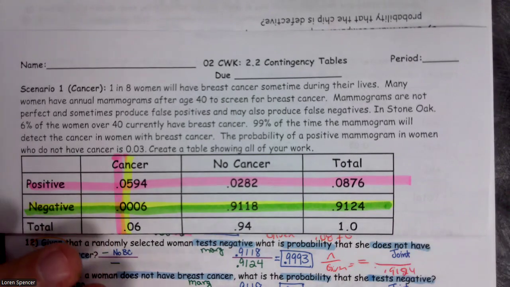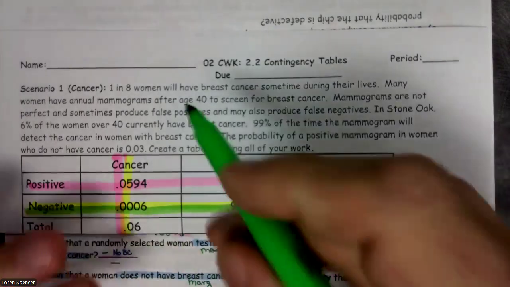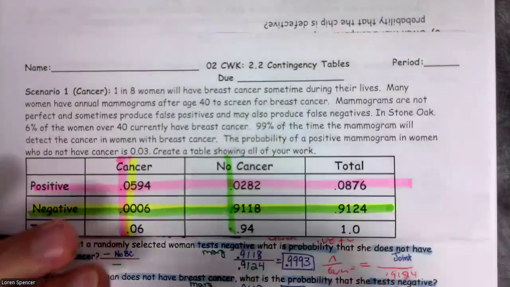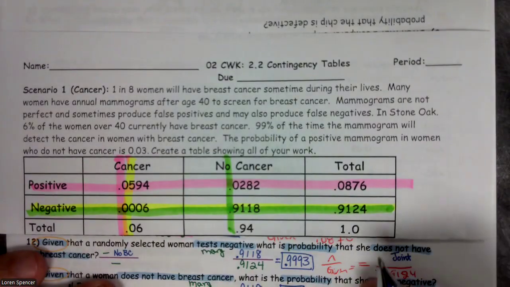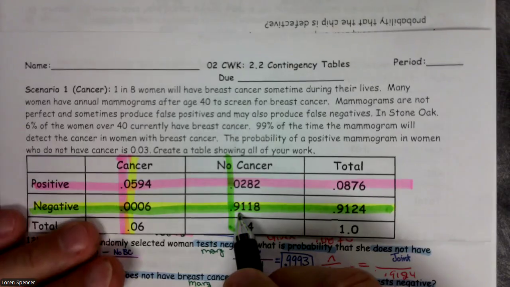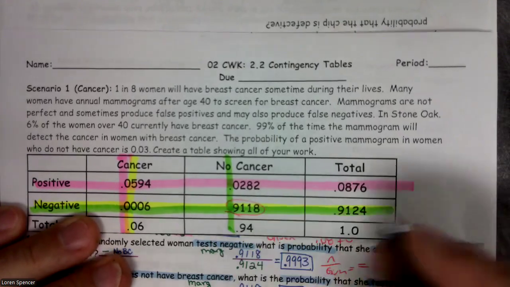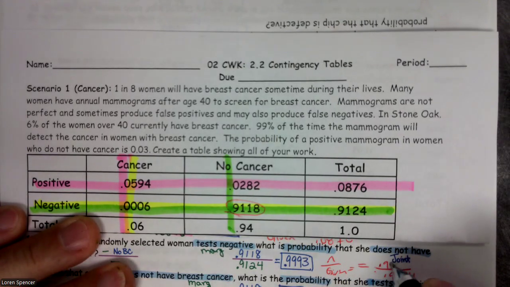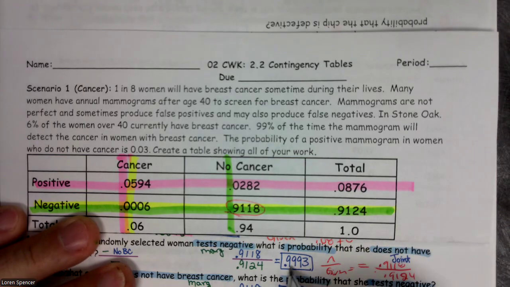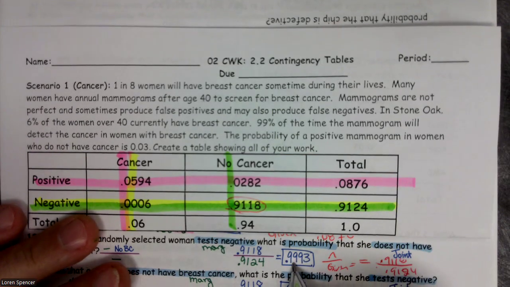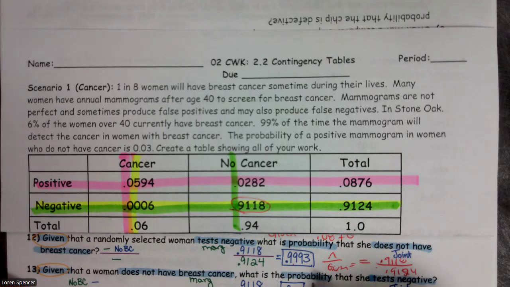What's the probability she does not have cancer? Well, no cancer intersects right here at 0.94. And this is my intersection, 0.9118. I divide that out and I get 0.9913. Once again, intersection over given.